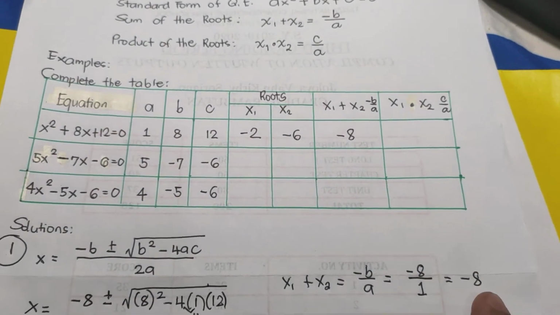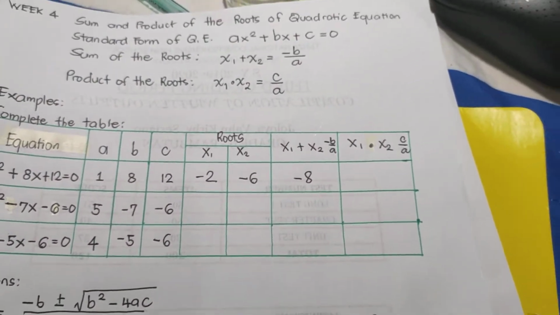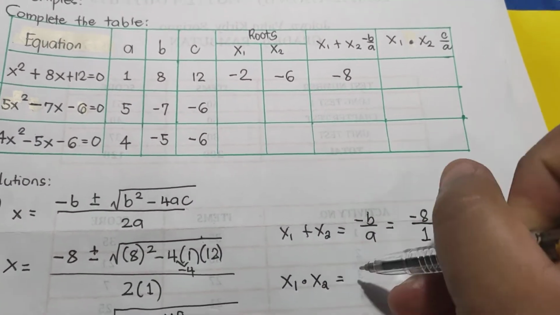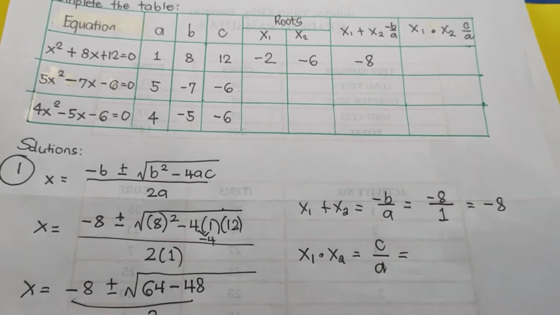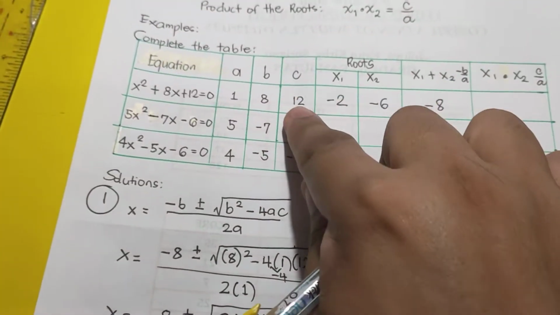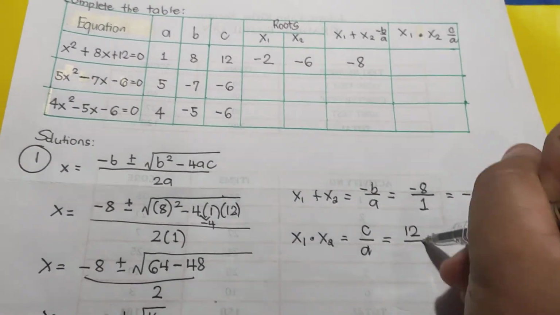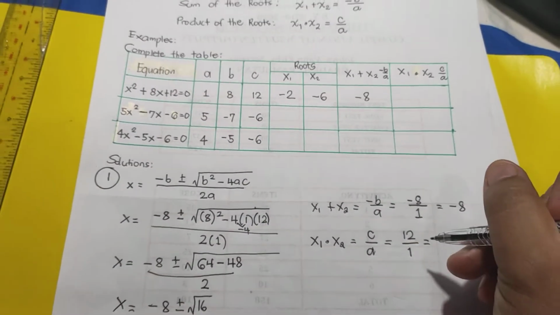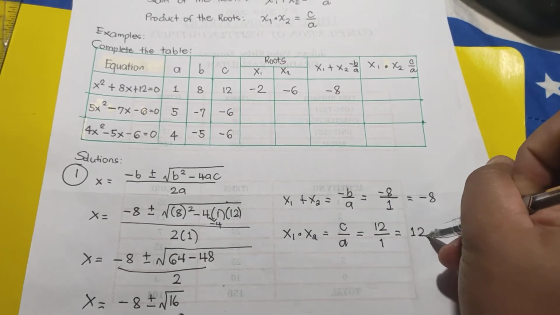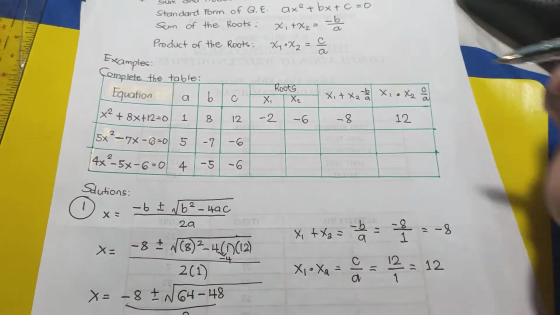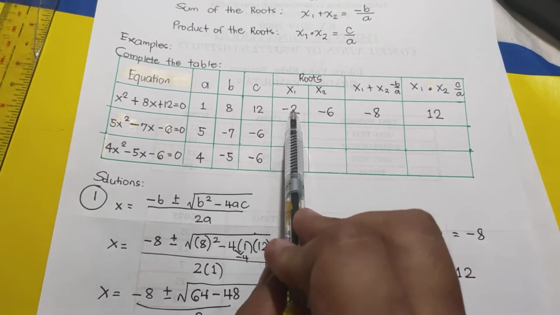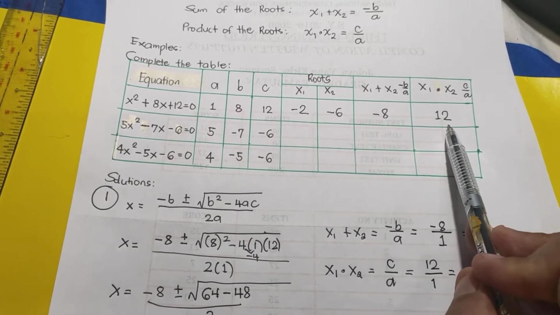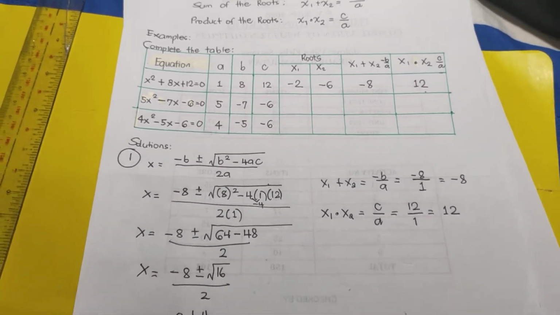That's why we get the sum of the roots, which is negative 8. Now, for our product of the roots, we are going to use the formula x sub 1 times x sub 2 is equal to c over a. What is the value of c? So we have 12 in number 1. Okay, all over, what is the value of a? So we have 1. So 12 divided by 1, the answer is 12. So you will write here 12. So as you've observed, when I multiply negative 2 to negative 6, the result or the product would be positive 12. So that will be your final answer for number 1.